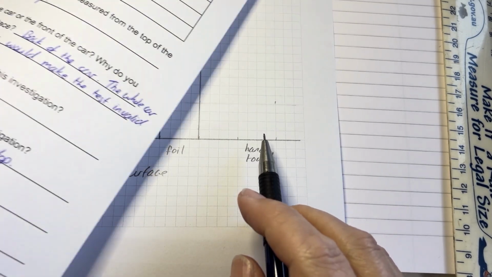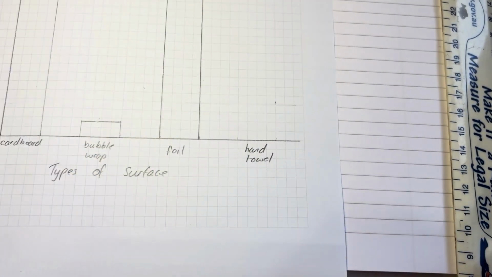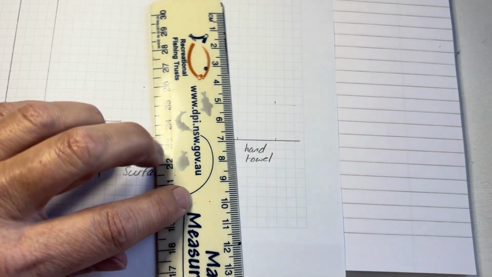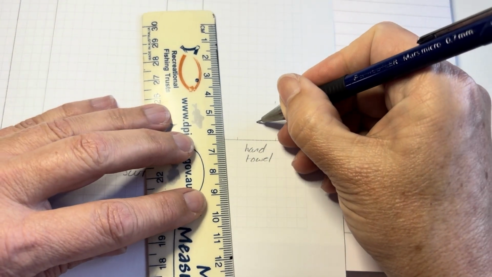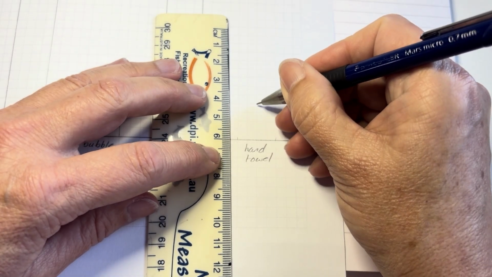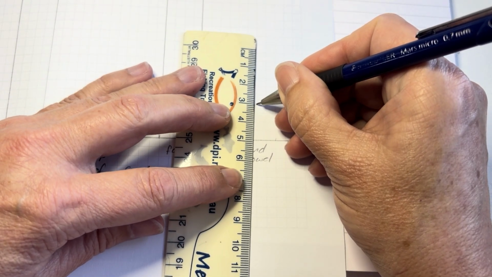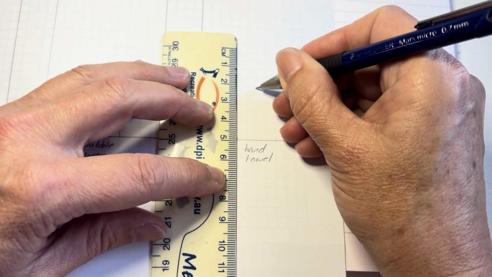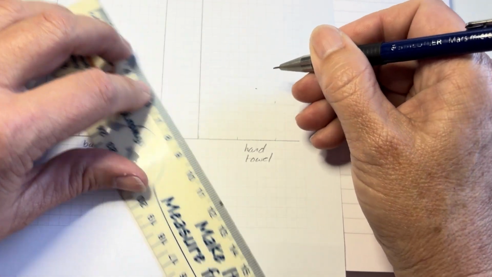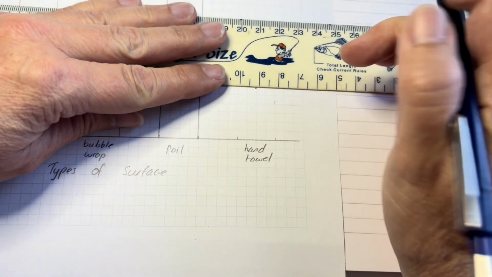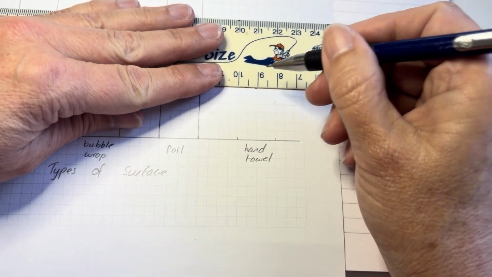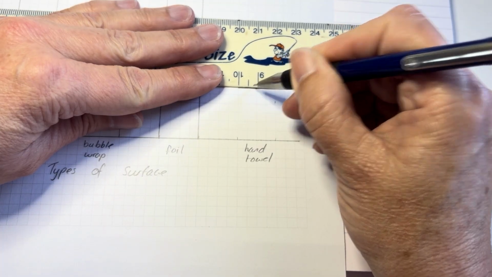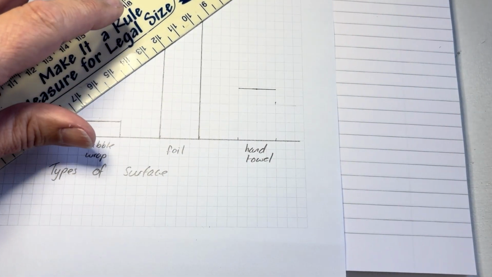Remember that hand towel was 29, and again I'm going to use the millimetres on my ruler, so that is 10 millimetres, 20, and if I go up to just the 39, 1 mil, then I would accurately be able to show 29 in that column.